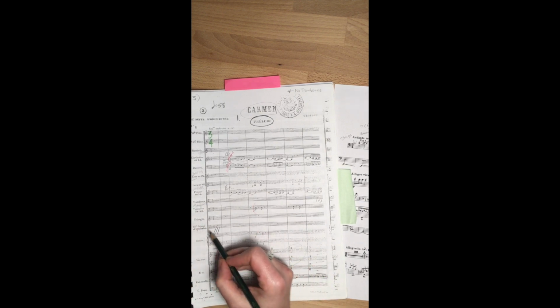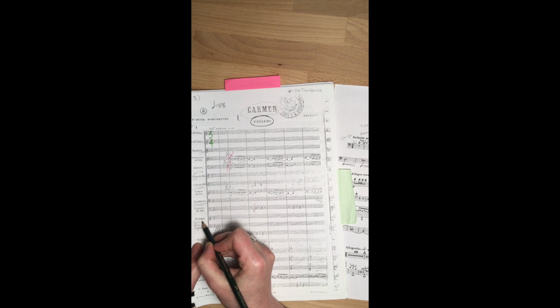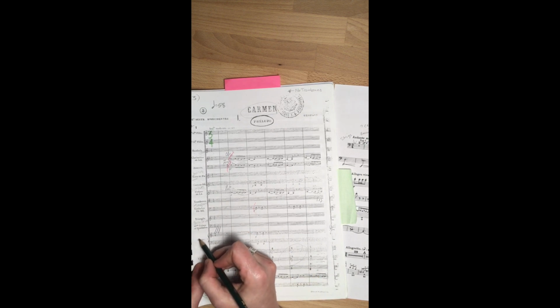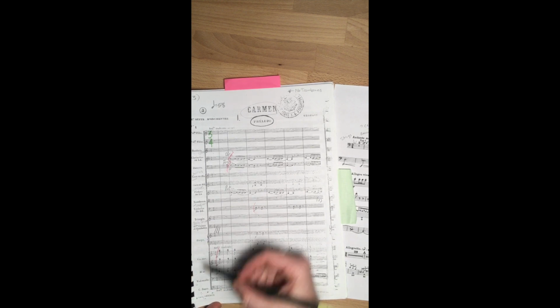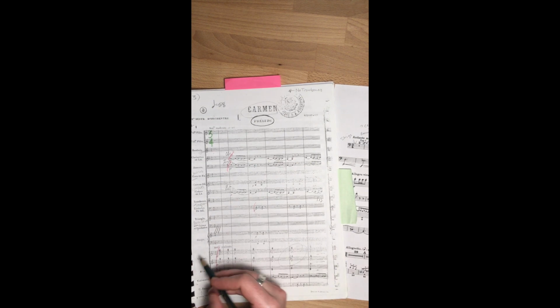And then we've got triangle. GSSE case means grosse caisse, which means bass drum. And cymbals. We've got a harp. And then we've got our strings. So woodwinds, brass, percussion, strings. So violons is violins. Alto means viola. Violoncelle means cellos. And C bass means contrabass, which means double bass.